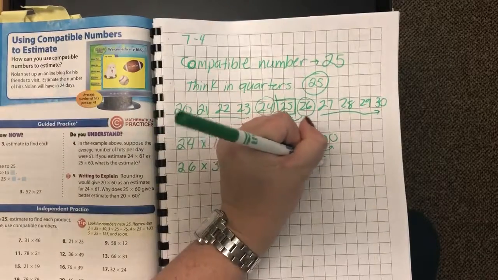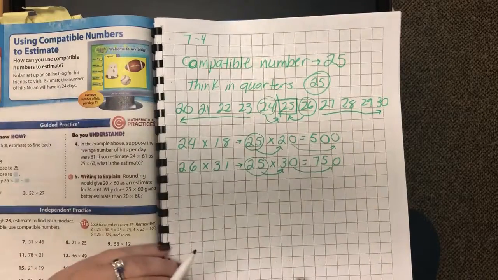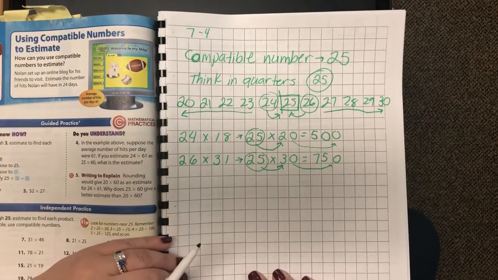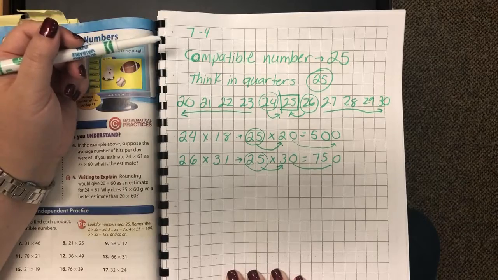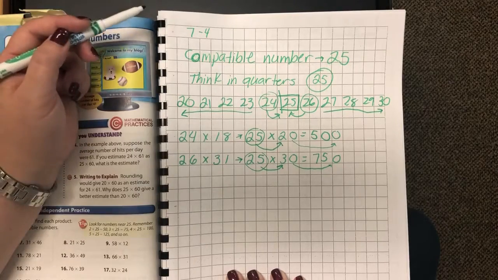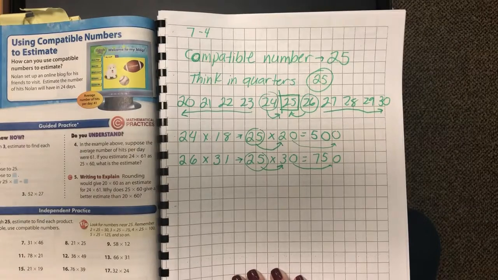So 75, add in my 0, so my answer is 750. Even if it was 24 times 31, I would round it to 25. And it would still be the same answer.